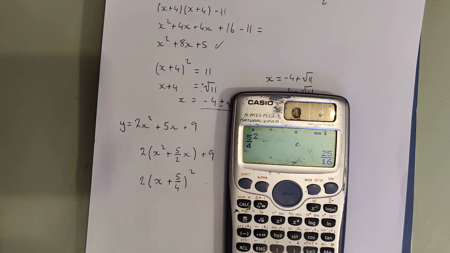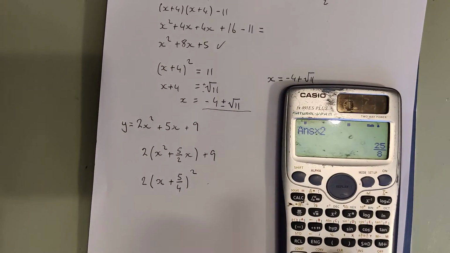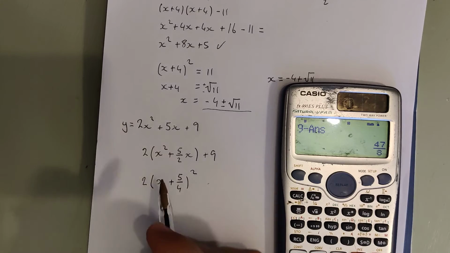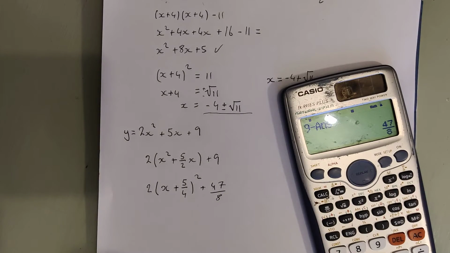We've also multiplied it by 2, so that equals 25 over 8. So we basically just go 9 minus 25 over 8 equals 47 over 8.